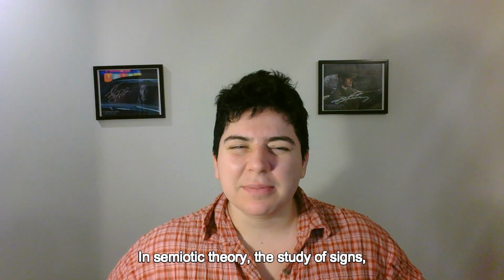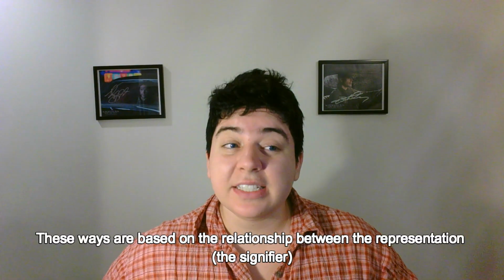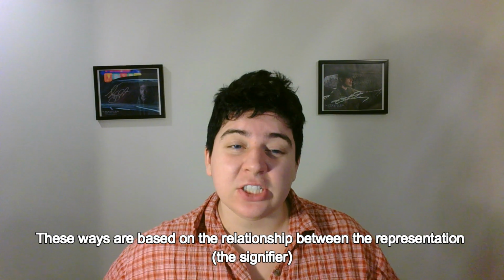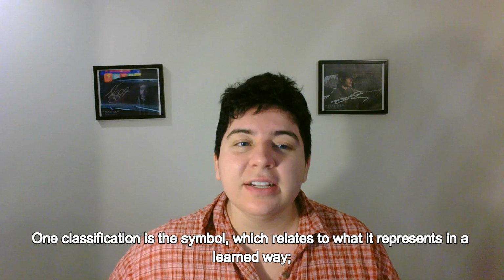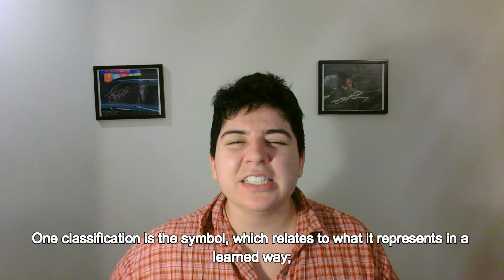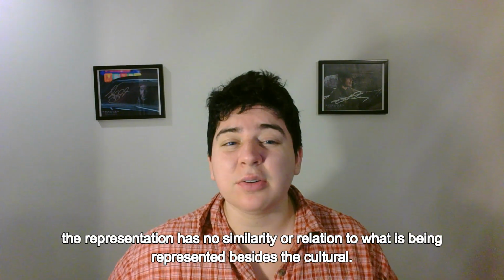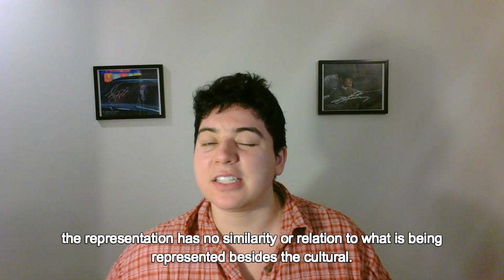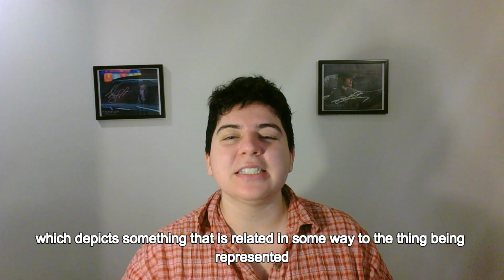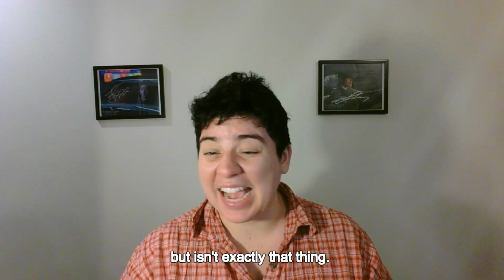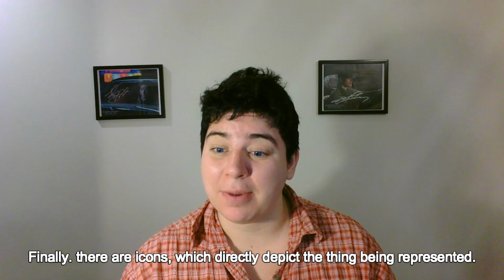In semiotic theory, the study of signs, there are approximately 3 ways to classify images. These ways are based on the relationship between the representation, the signifier, and the thing being represented, the signified. One classification is the symbol, which relates to what it represents in a learned way. The representation has no similarity or relation to what is being represented besides the cultural. Another classification is the index, which depicts something that is related in some way to the thing being represented, but isn't exactly that thing. Finally, there are icons, which directly depict the thing being represented.